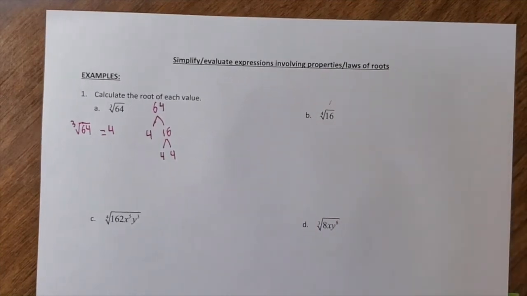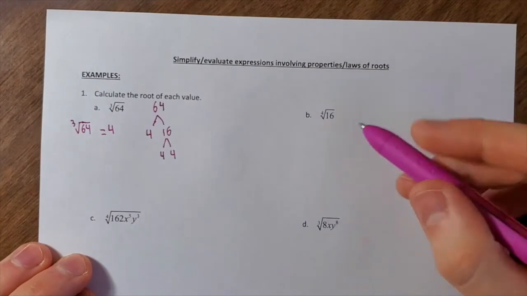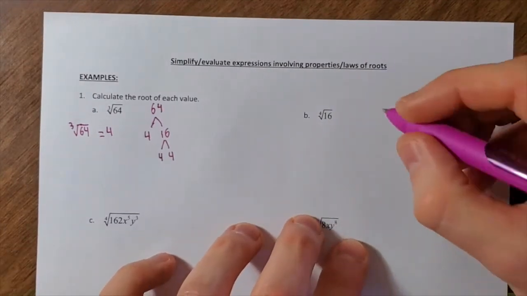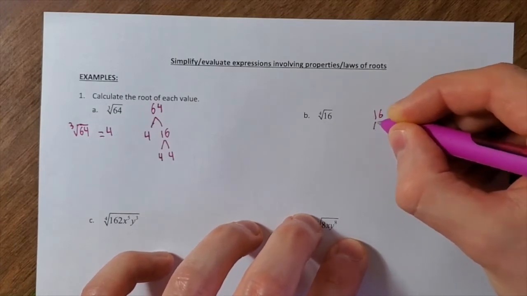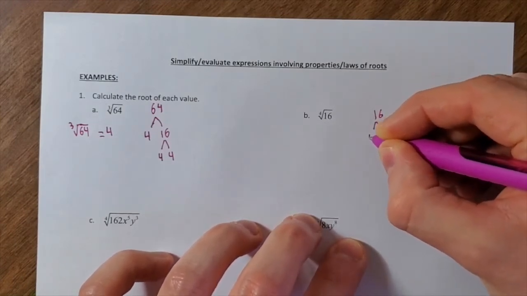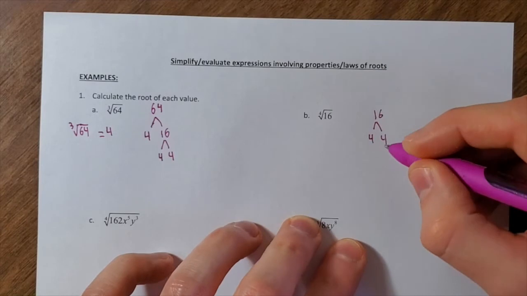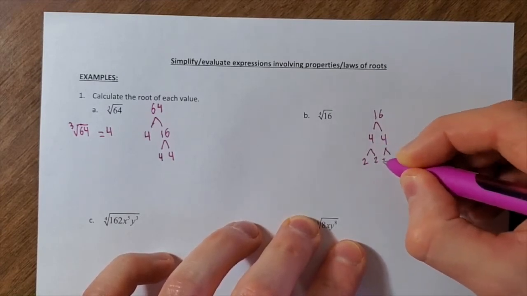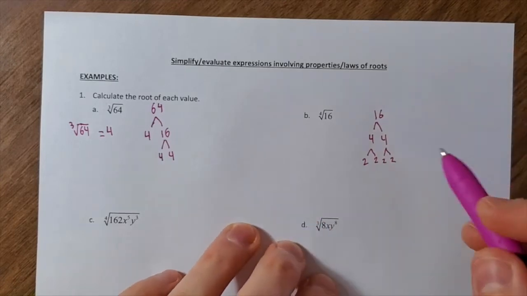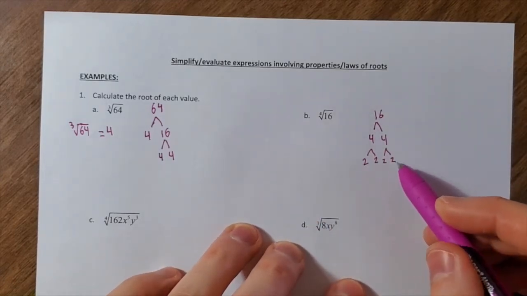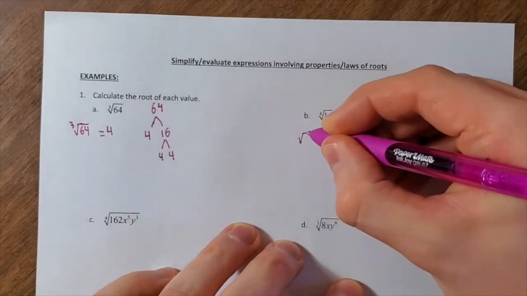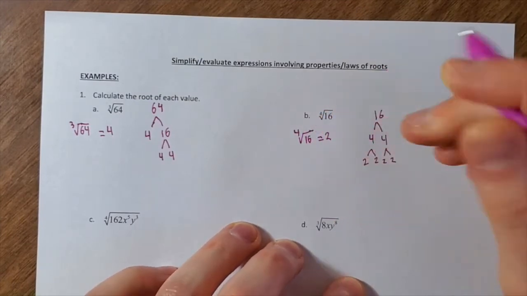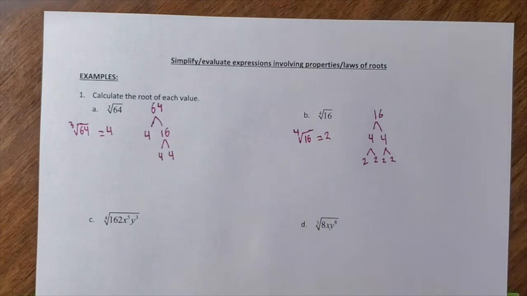Letter B is asking us for a fourth root. So this time we're looking for a number times itself 4 times to get 16. So let's go ahead and break 16 down and see if we can see any numbers that pop up 4 times. So 16 is equal to 4 times 4, which each of these 4s can be broken down into 2 2s. And luckily enough, we've got our 4 2s here, which is going to make the fourth root of 16 equal to 2. That's because we have 2 times itself 4 times.